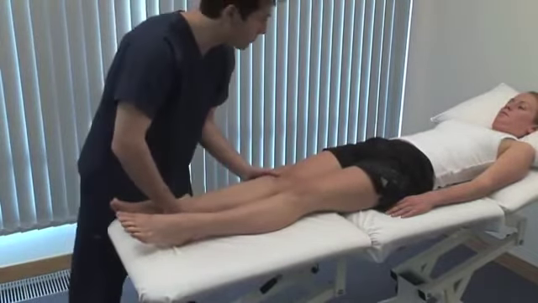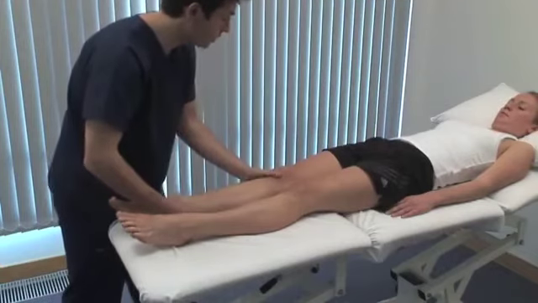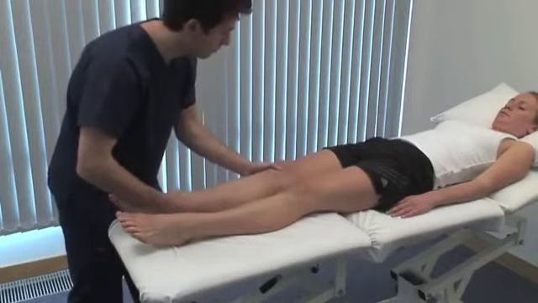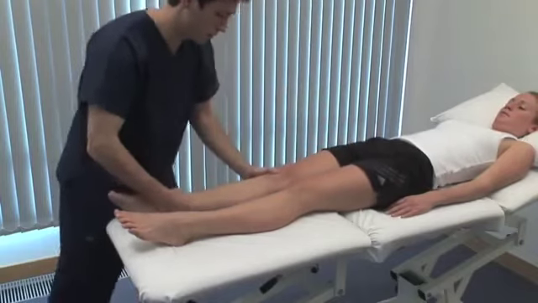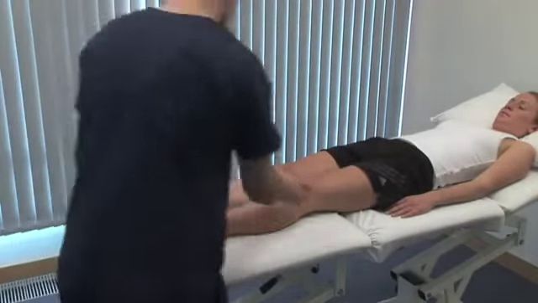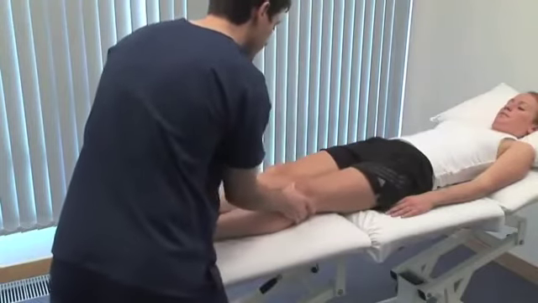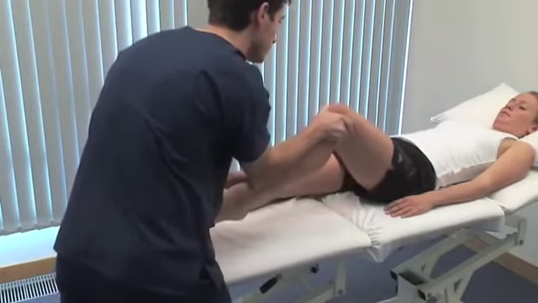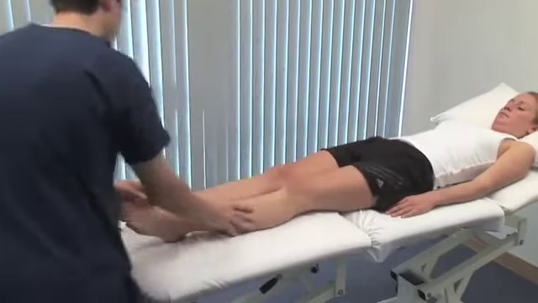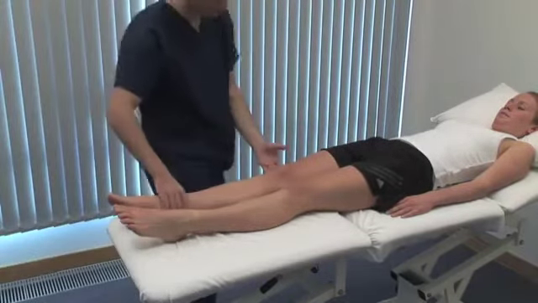Okay, I'm now just going to bend your leg up. Let me know if it's uncomfortable. For the patellar apprehension test, start with the knee extended and press the patella laterally, then slowly flex the knee. Discomfort, apprehension, or active resistance suggests previous patellar dislocation or instability. The test for meniscal provocation starts with the knee flexed.